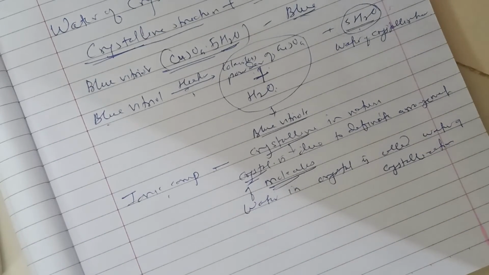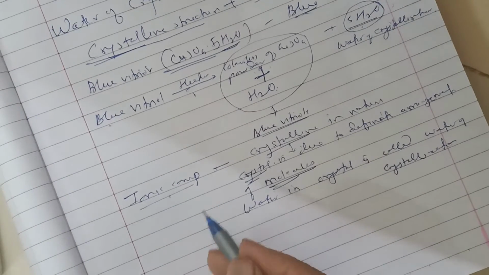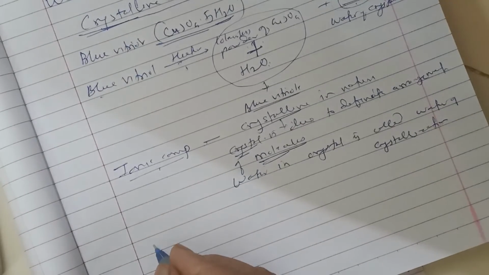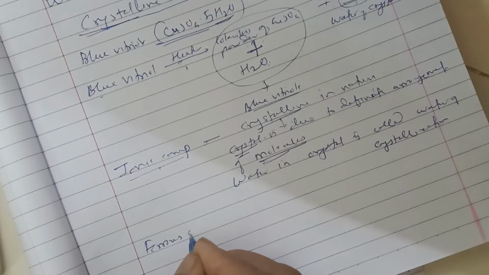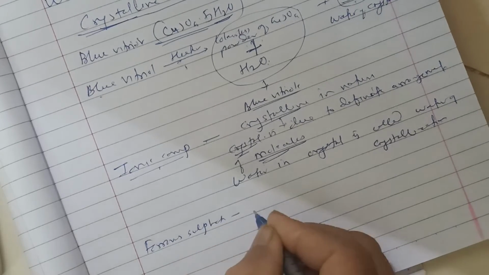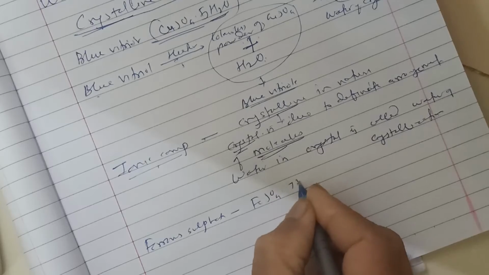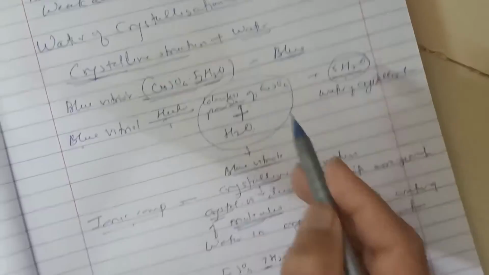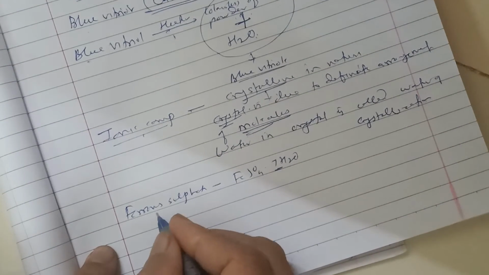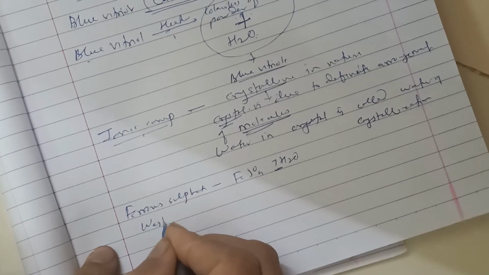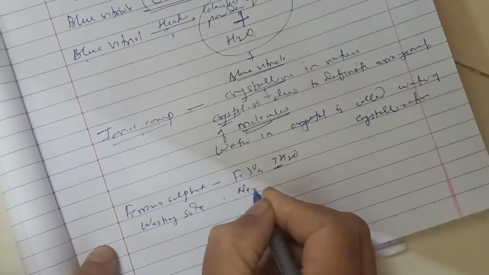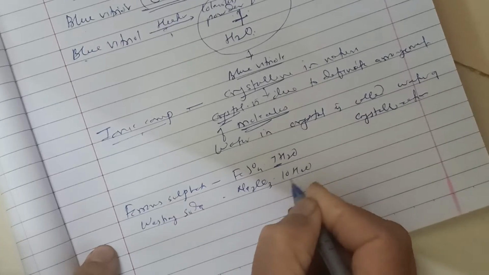In a crystalline ionic compound, water is present in a definite proportion. In ferrous sulfate, FeSO4, the number of water molecules is 7. In copper sulfate, 5 water molecules are there. In washing soda, sodium carbonate, Na2CO3, 10 molecules of H2O are present.